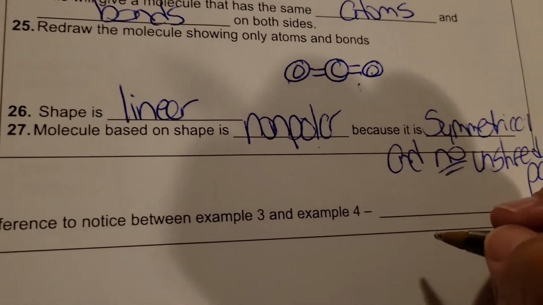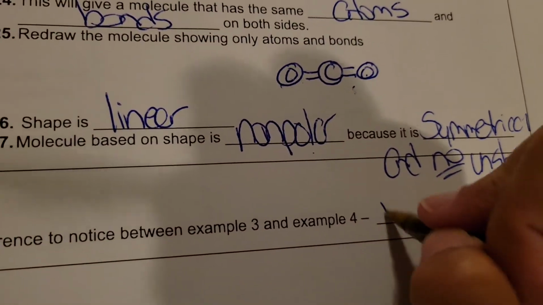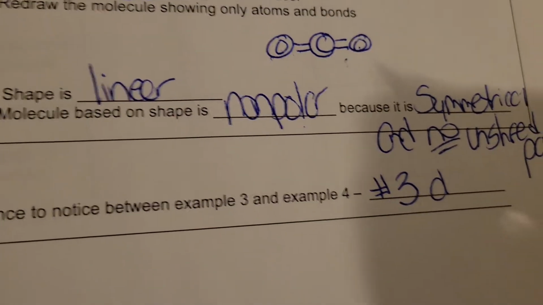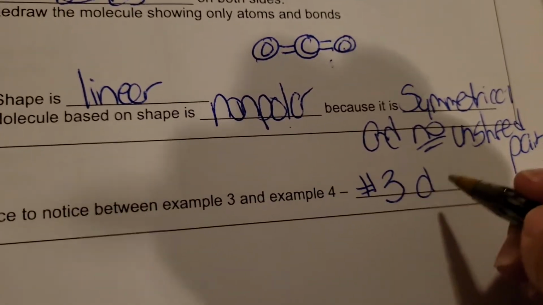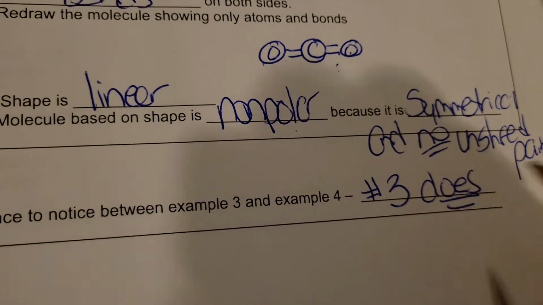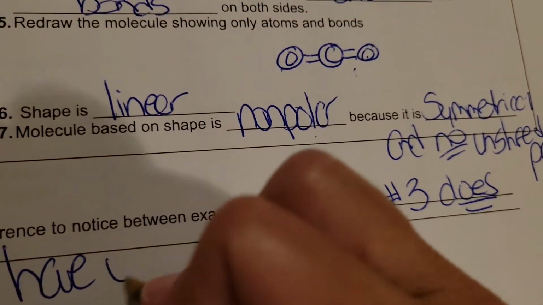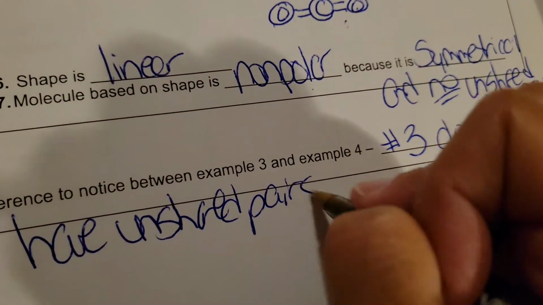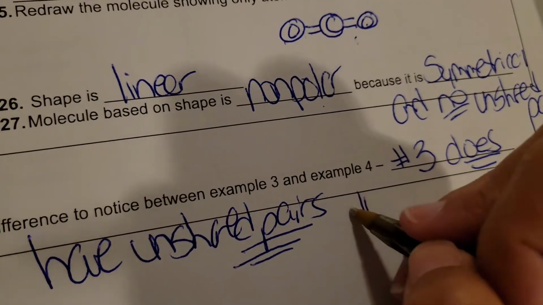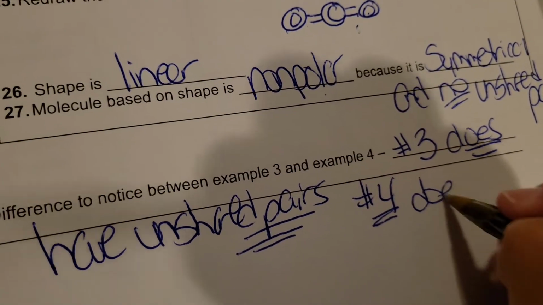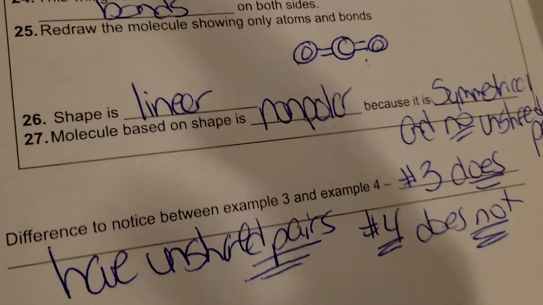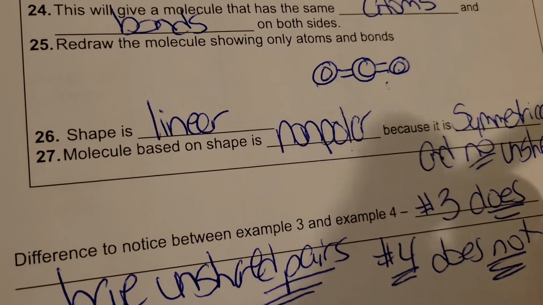So the difference to notice is that number 3 does have unshared pairs. Number 4 does not. And those unshared pairs are going to change the way it is.